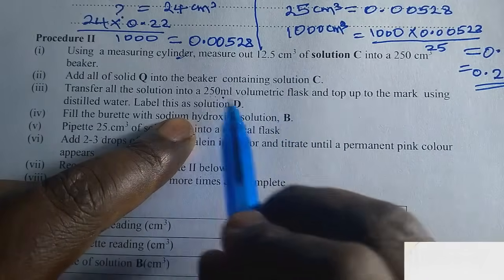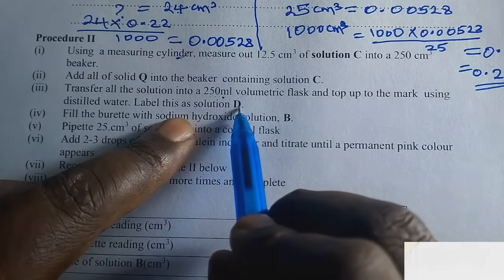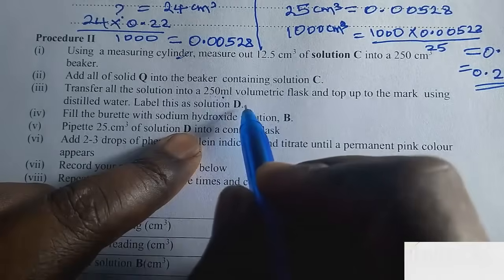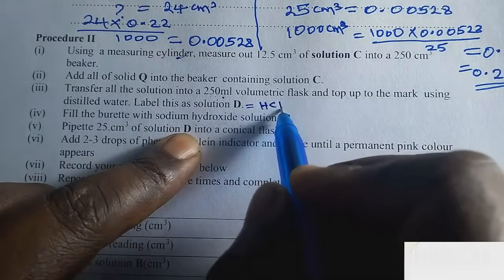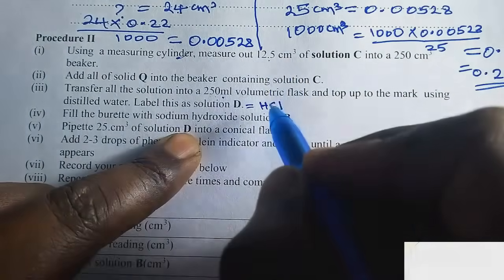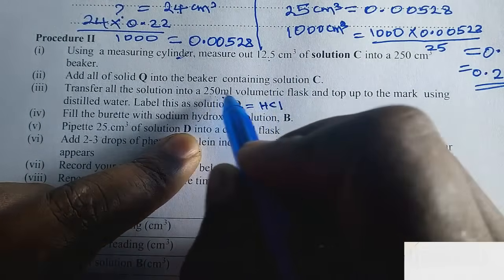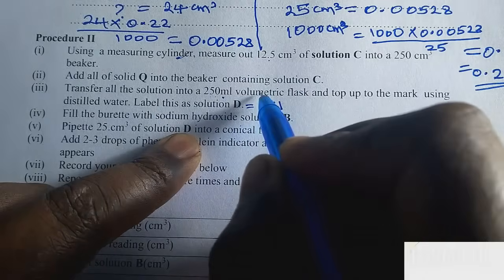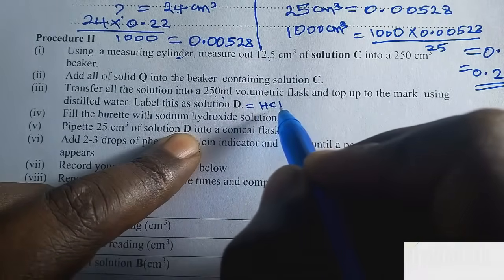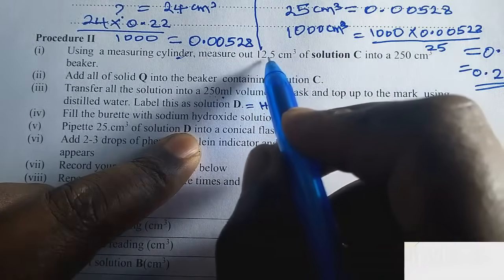Then we will label that solution D. Now we are going to use D. D is HCl. The difference between the original and this one is that the number of moles has decreased, and we have diluted it. It is HCl, but the moles have decreased because some moles were consumed when reacting with solid Q.